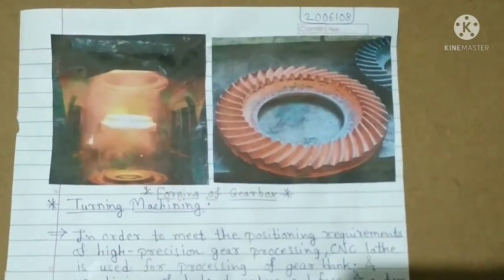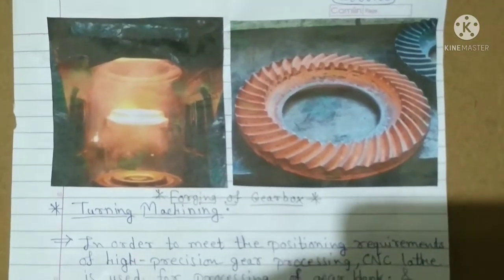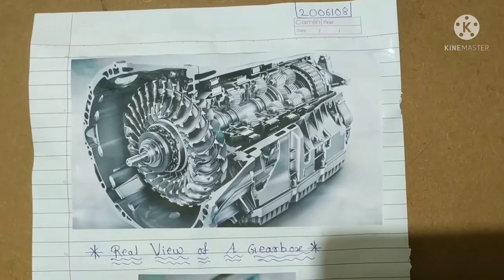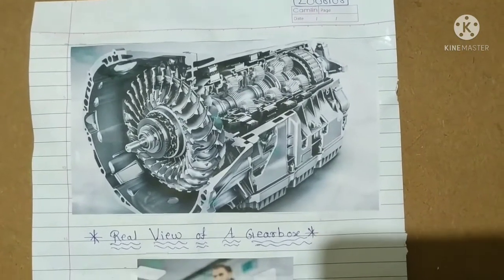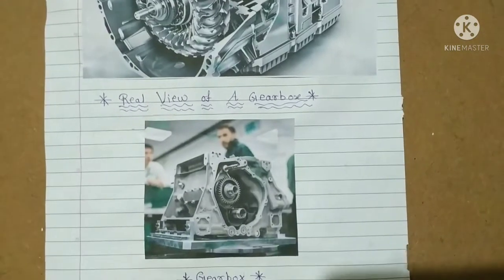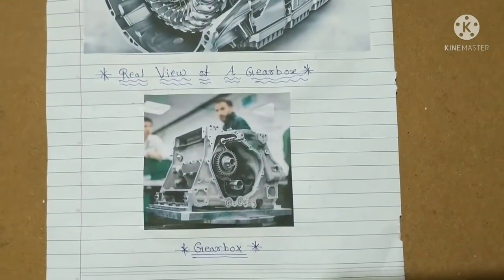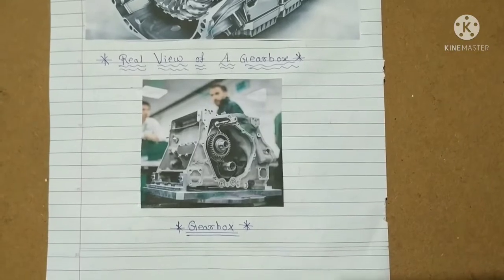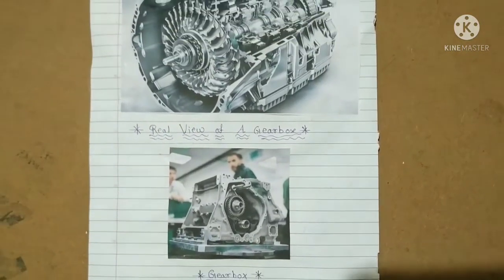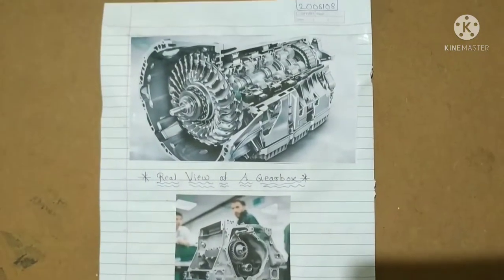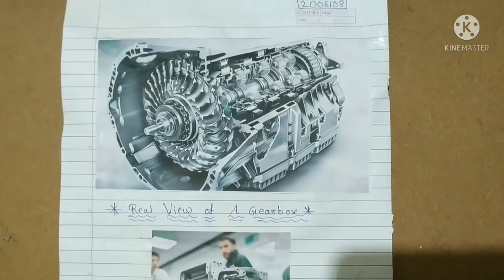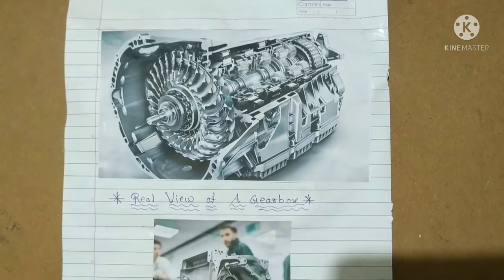Grinding machining is the process mainly used to finish the inner hole, end face and outer diameter of the shaft of the gear after heat treatment so as to improve dimensional accuracy. Now these are the images which give the real view of the gearbox. The first image shows the sectional internal view of the gearbox, like how the gearbox actually looks, and the second image we are seeing is the outer view of the gearbox.